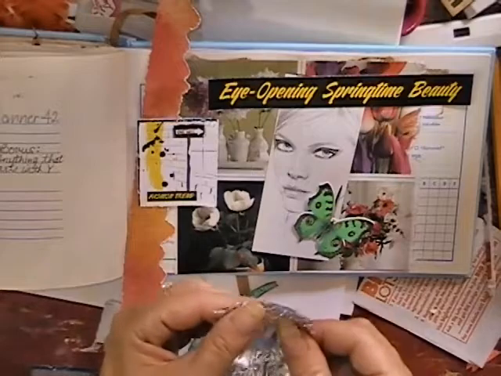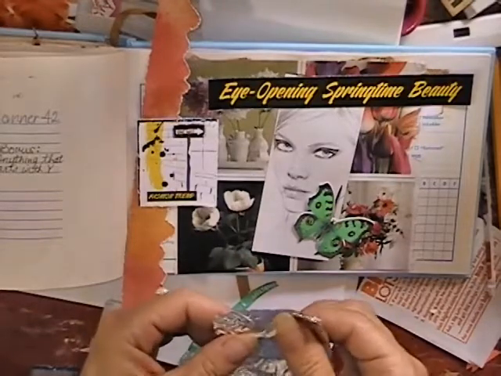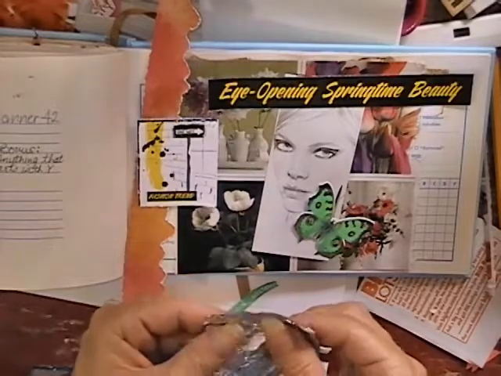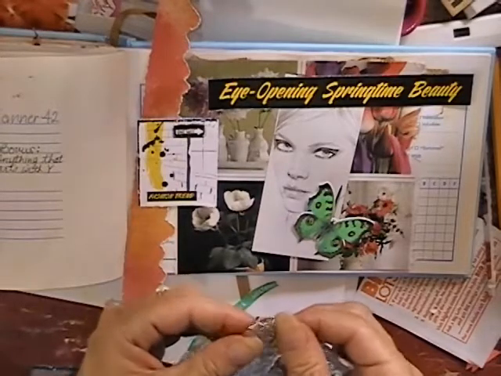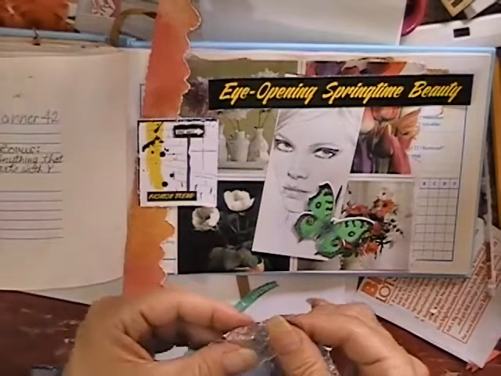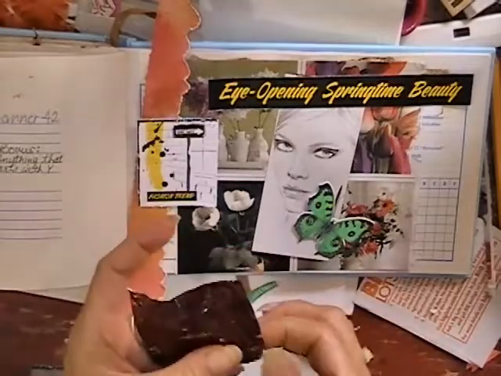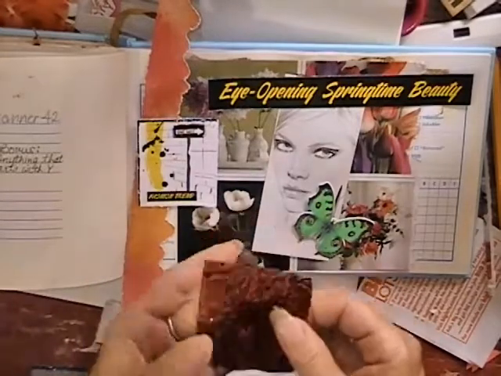Nothing like chocolate. Oh, look, and it's a whole bunch of roses.